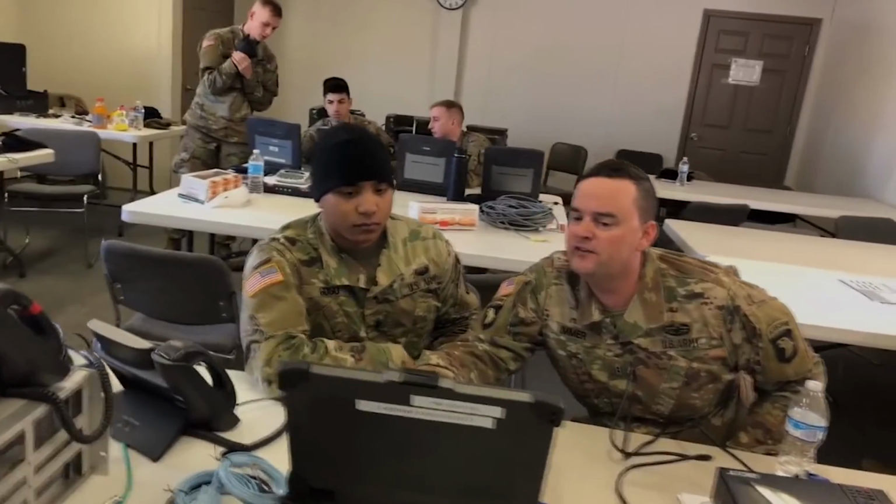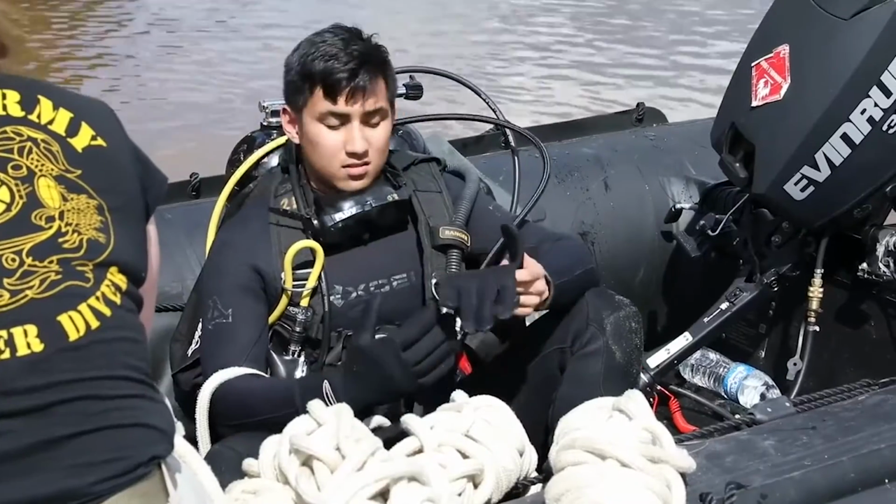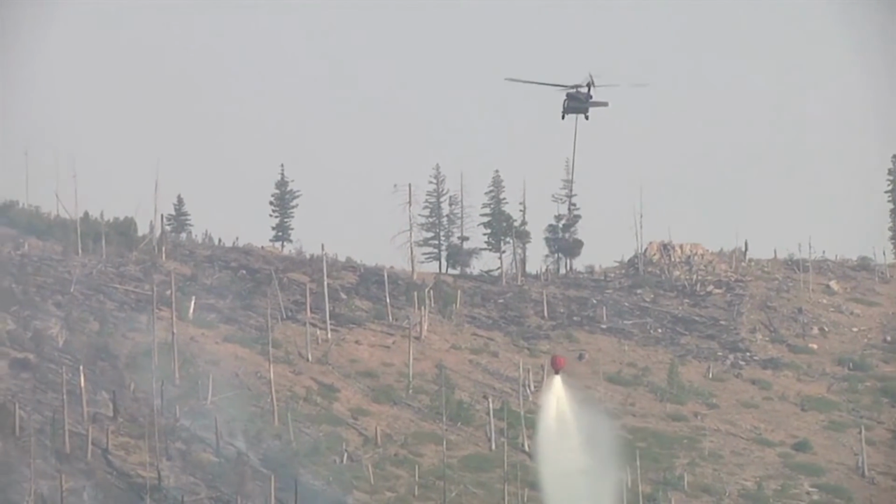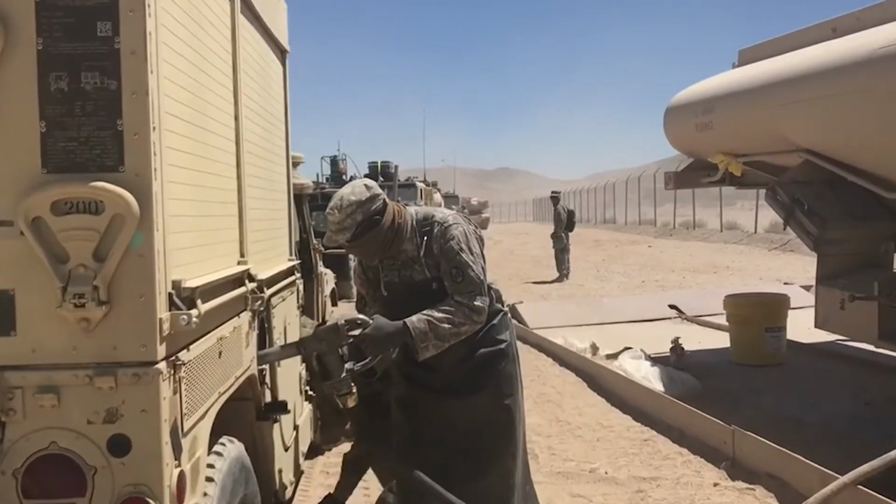The Army's constant need for a diverse range of individual soldiers, each with his or her own expertise, is what sets it apart from other military branches.